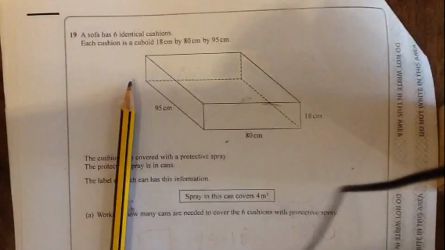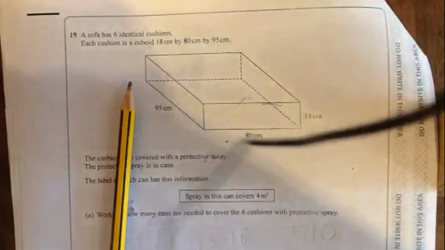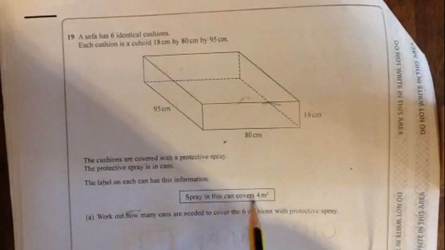So it has 6 identical cushions. Each cushion is a cuboid, 18 by 80 by 95. The cushions are covered with a protective spray. The protective spray is in cans. The label on the can has this information. It can cover 4 meters squared. Work out how many cans are needed for 6 cushions and a protective spray.